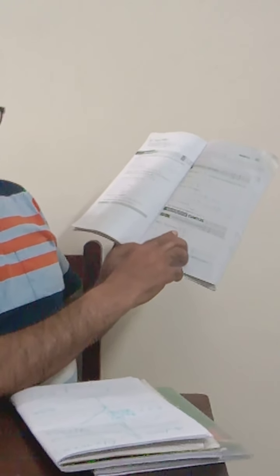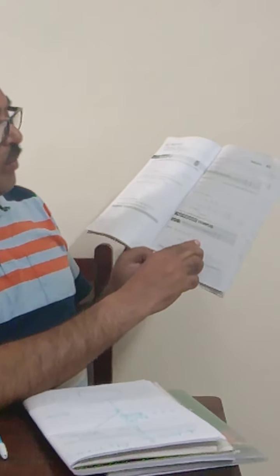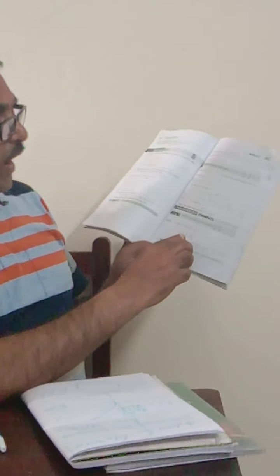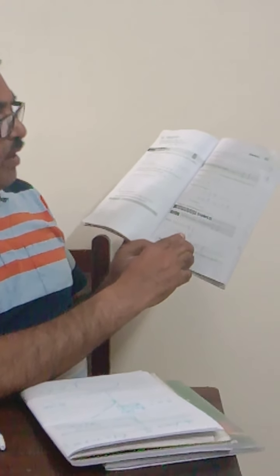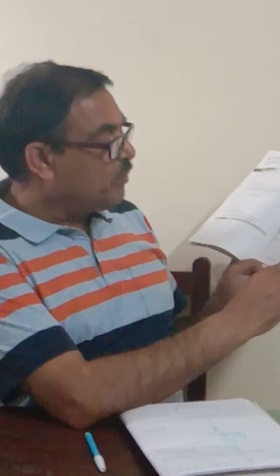So y square upon b square equals x square upon a square minus 1. So y equals plus minus b upon a x times (1 minus a square upon x square) raised to the power 1 by 2.